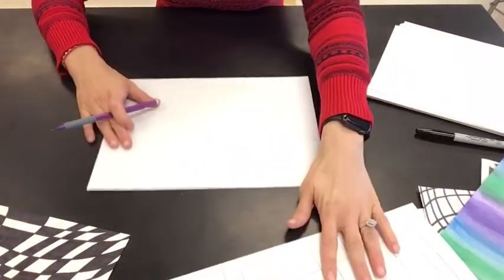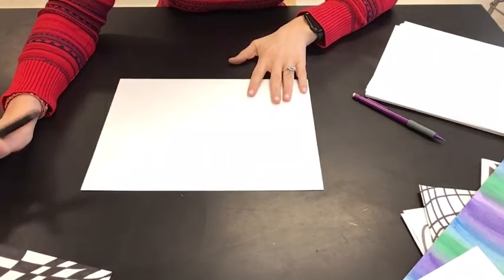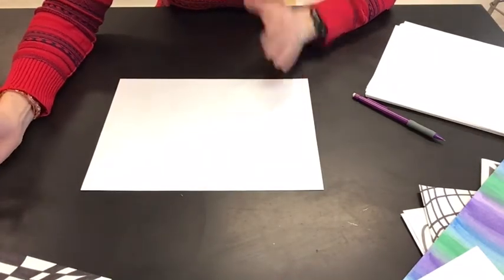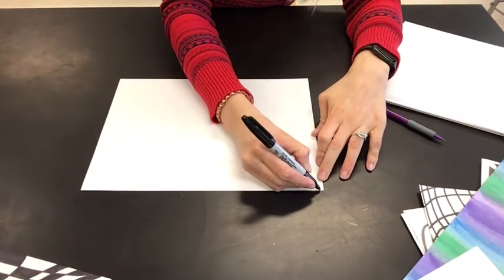Okay, I'm actually just going to do this straight with Sharpie so you can see it a little bit better, but I want you guys to probably start with pencils so that if you make any mistakes you can erase them really easily. Okay, so now this is my op art grid.